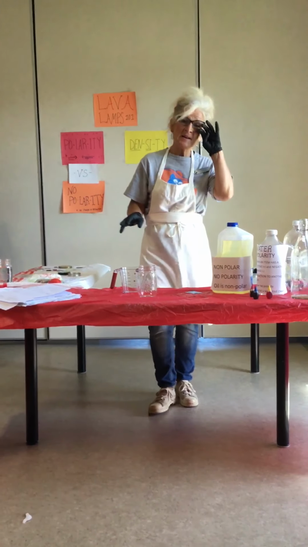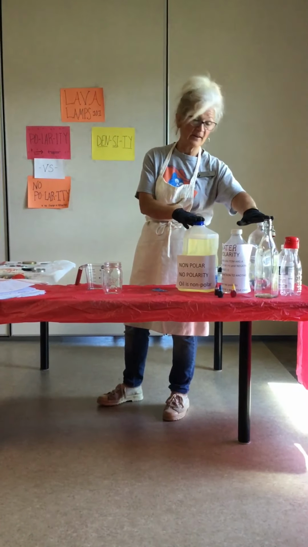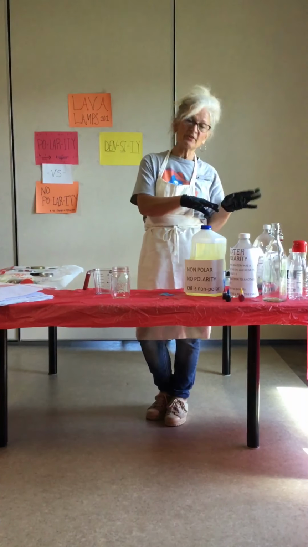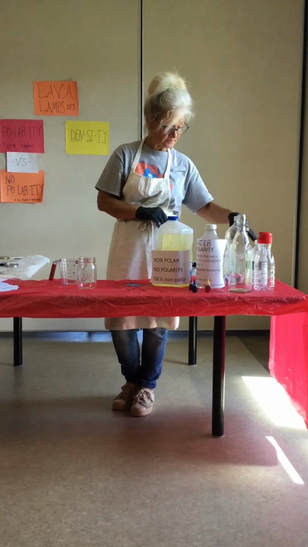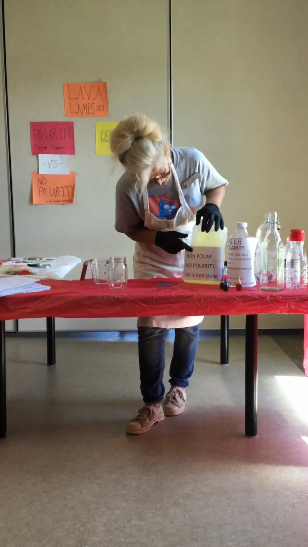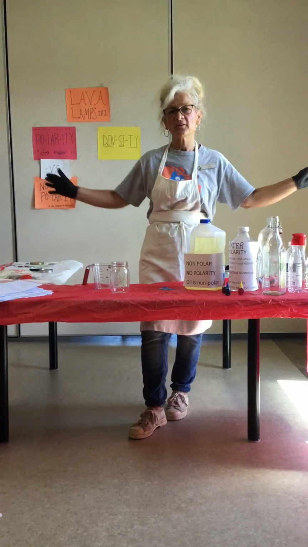Okay, next, let's take a look at what we're going to need to make our lava lamp. You can use any type of bottle that you want. It doesn't really matter with this. You can have glass, plastic, recycle them. We also are going to need vegetable oil. I want you to remember that vegetable oil is non-polar. No attraction.